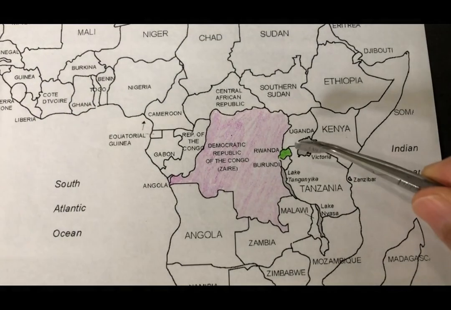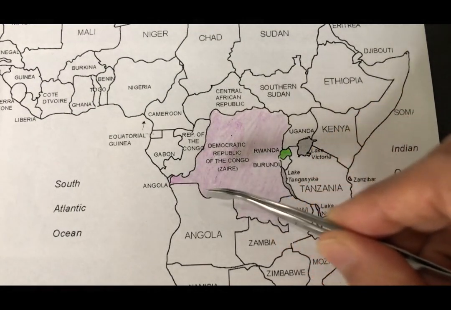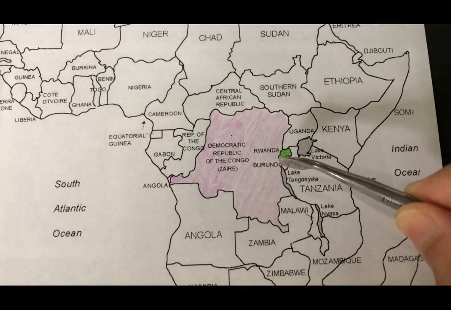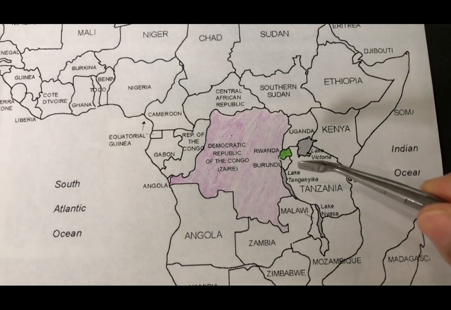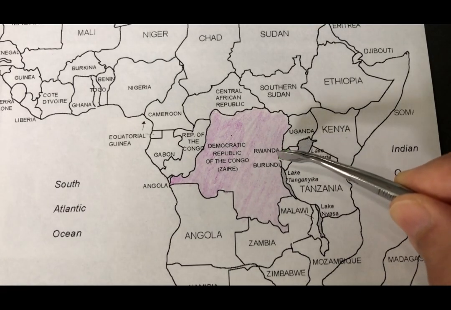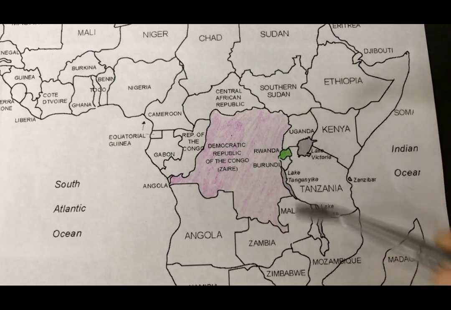So this country shaded in pink is the Democratic Republic of Congo. It's actually the second largest country in Africa. And it used to be part of Belgian Congo from 1906 till 1960. And I also want to point out this smaller country shaded in green called Rwanda.